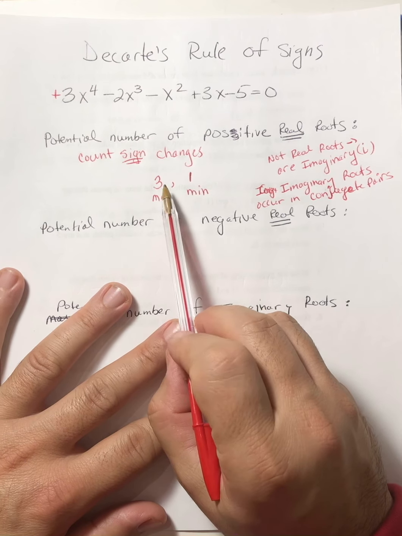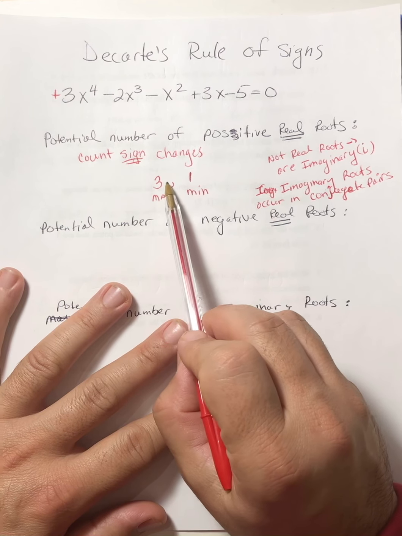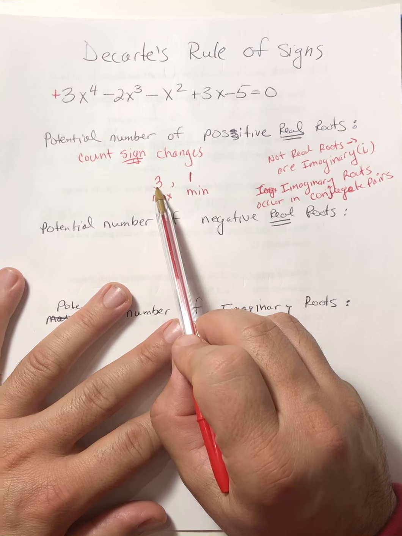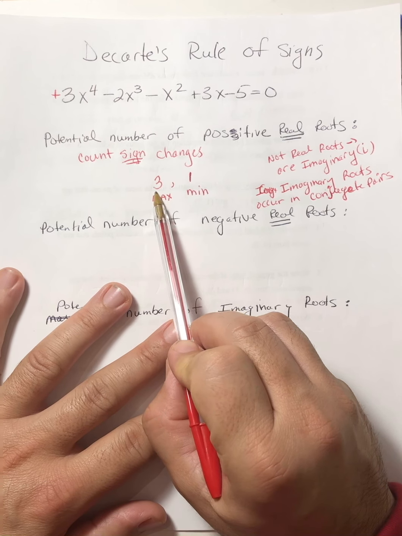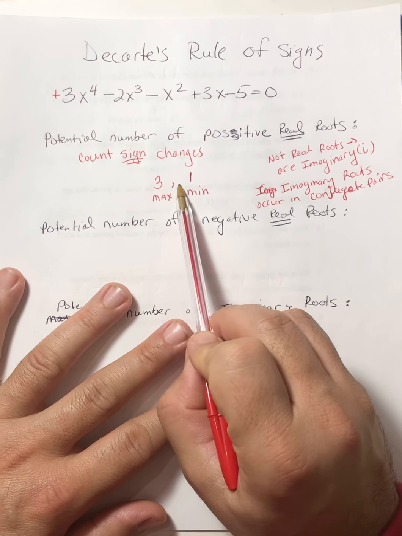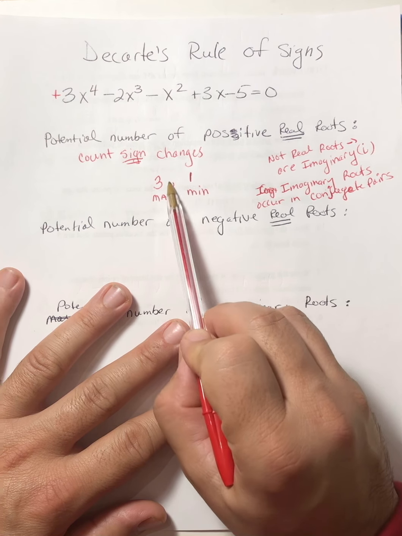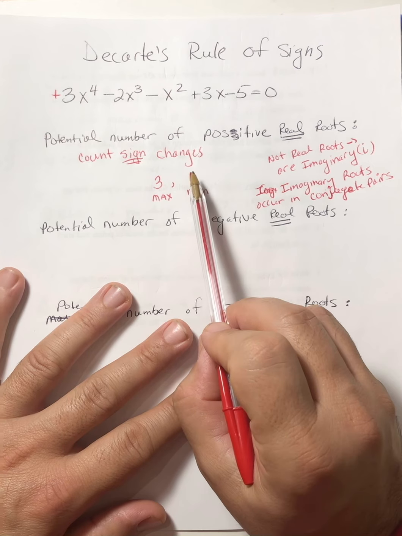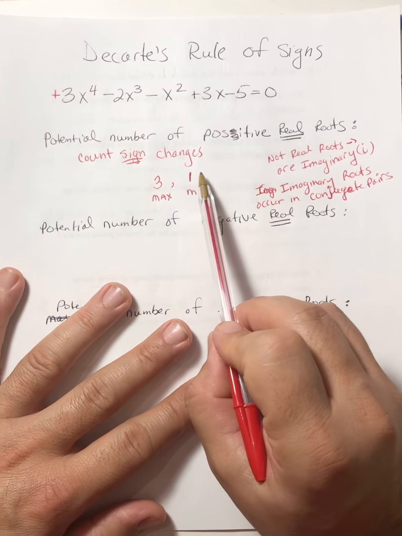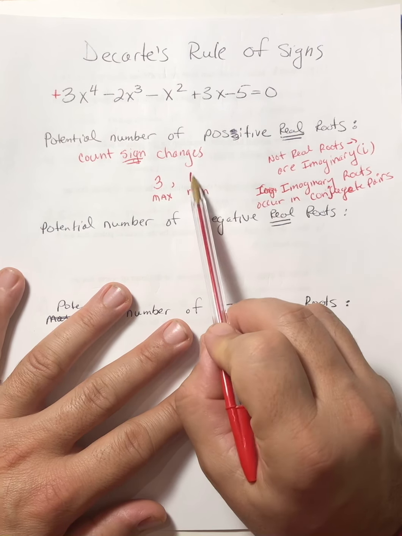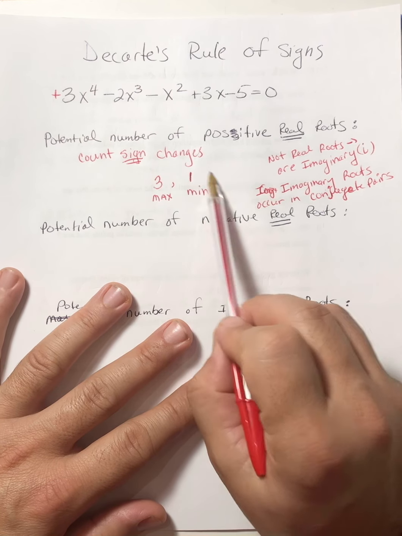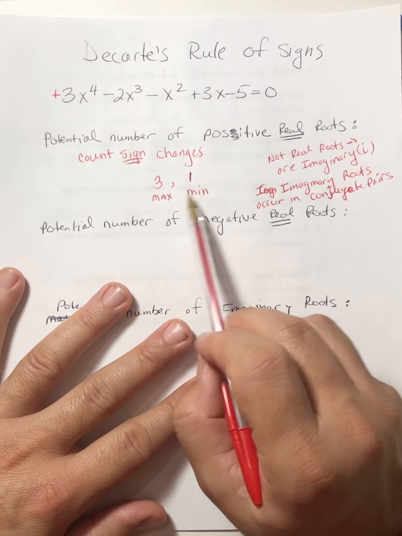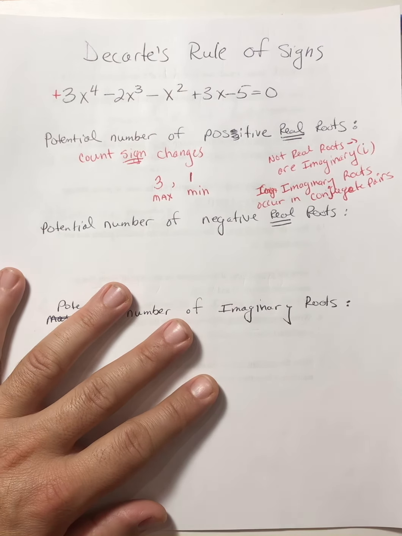So what this is saying is we have 3 positive real roots. I subtract out the potential 2 imaginary roots. That leaves us 1 more positive real root. It has the potential to be positive. These are all just, the word is potential. So we counted backwards by 2 for the imaginary pairs.